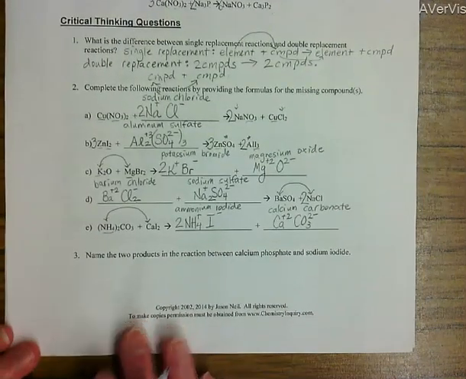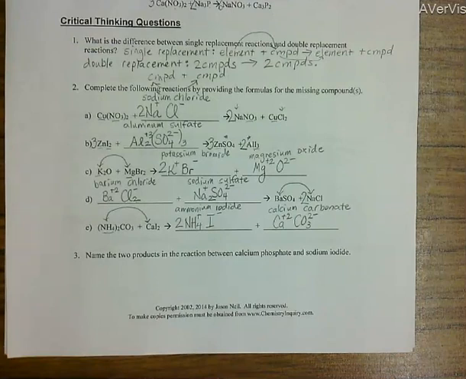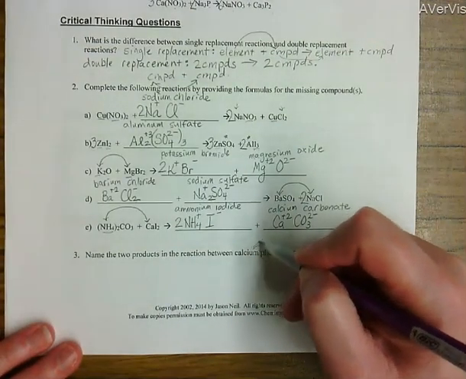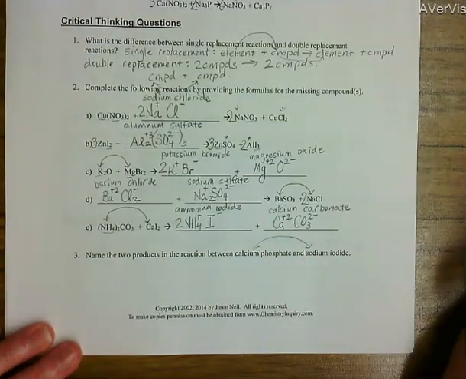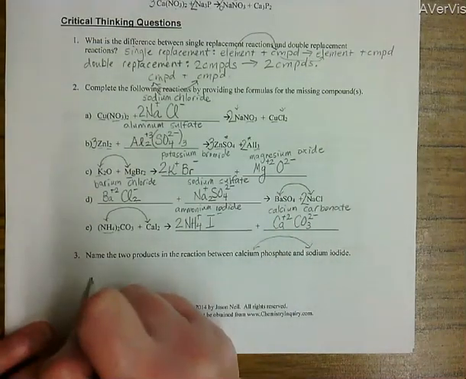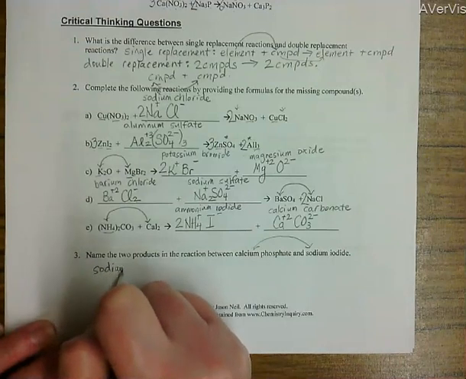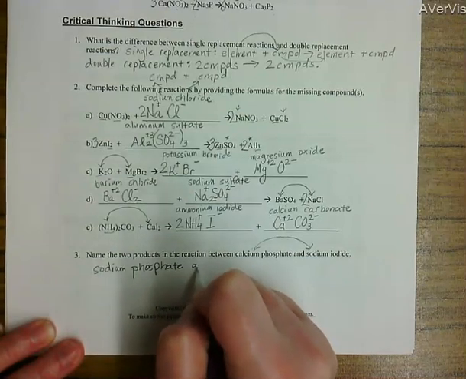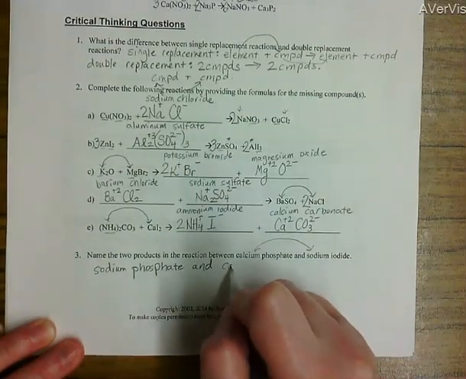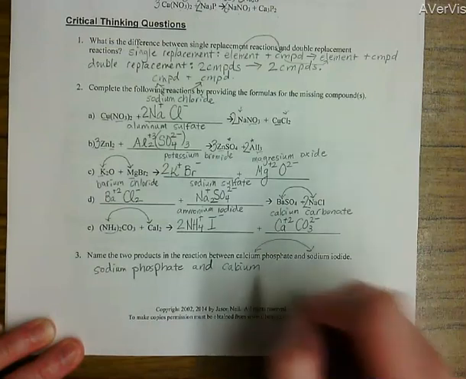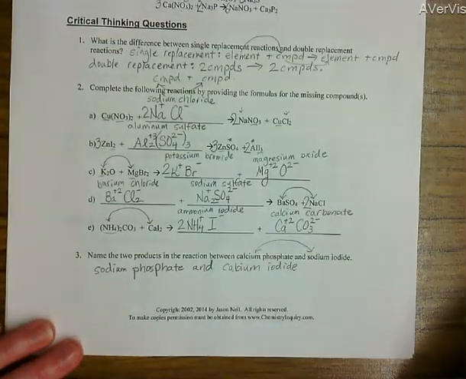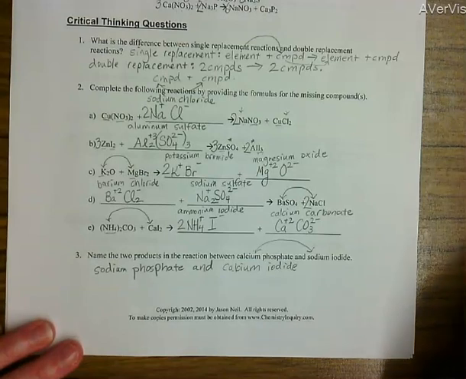Number 3 asks you, name the 2 products of the reaction between calcium phosphate and sodium iodide. And again, the easy thing to do there is that they just swap partners. So sodium's partner is going to be phosphate, and calcium's partner is going to be iodide. So again, just think of double replacement reactions as the positively charged ions swap partners.